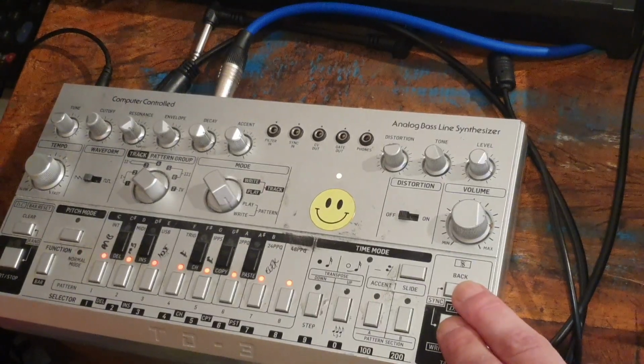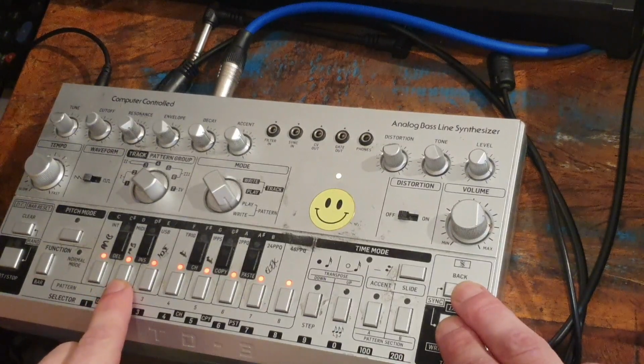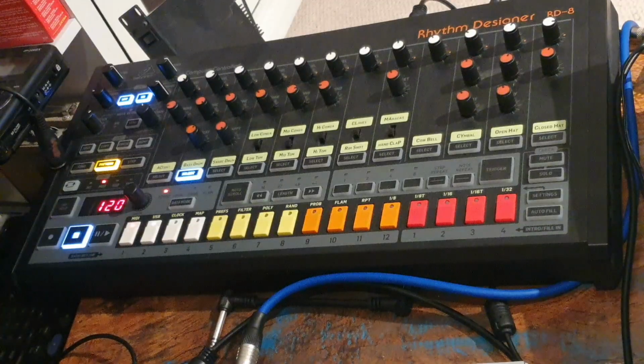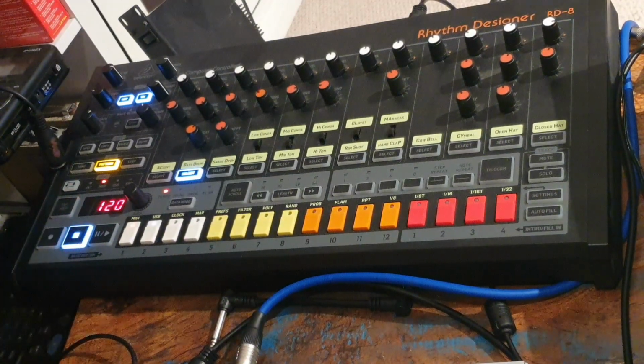Make sure your TD-3 is in MIDI mode, hold these buttons down and press MIDI. Let's put the RD8 in MIDI mode, it is this button here, MIDI.